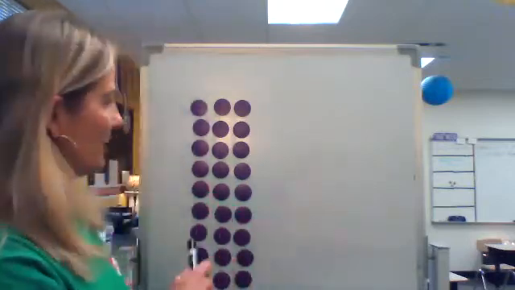And why are they called fact families? Well, because they're related in some way. There's some mathematical relationship between the multiplication and the division. Let's use these magnets that I have on my board to demonstrate and see what this might look like.